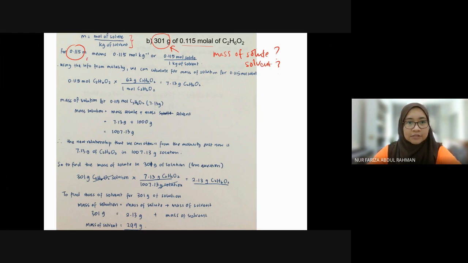Okay, so the small letter m can also be expressed in terms of mole per kilogram of solvent. Okay, all right. So this is in terms of formula itself. So we have 0.115 mole of solute for 1 kilogram of solvent. Okay, all right. So this is the amount of solute for 1 kilogram of solvent.